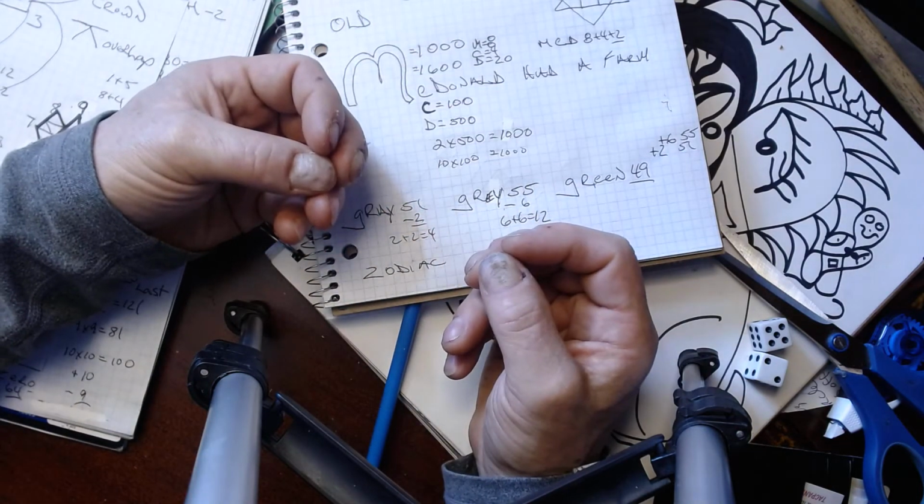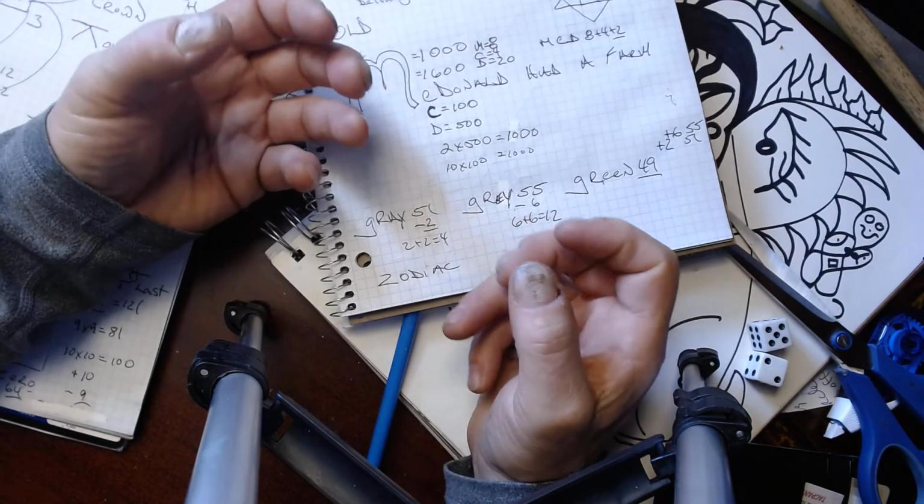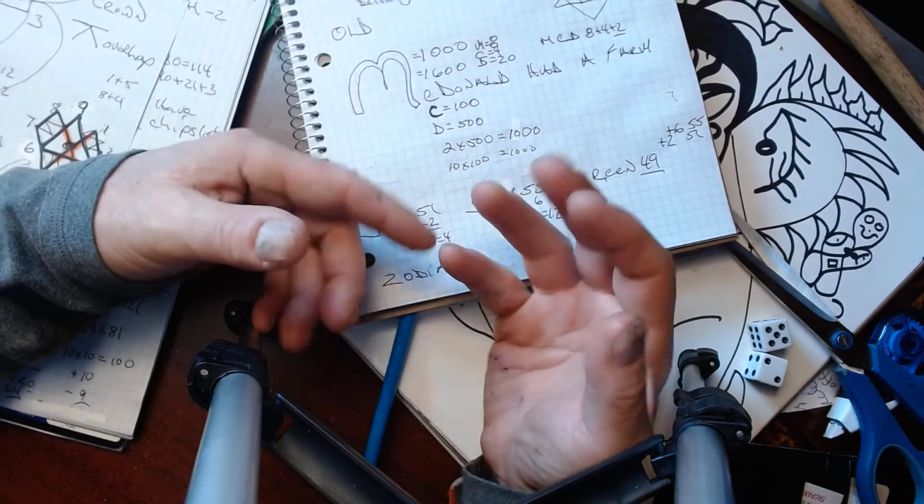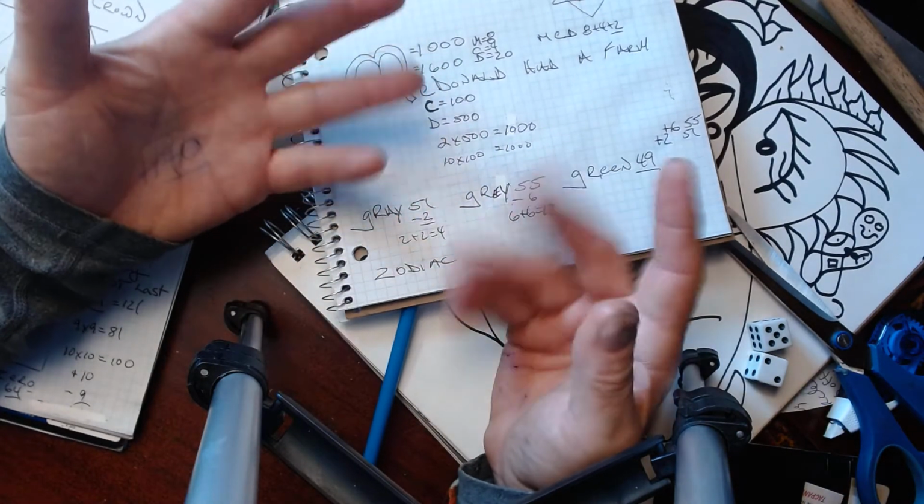6 is in the middle. 0 or 6 in the middle. What else can I say? 1, 2, 3, 4, 5, 6 on each hand. 66s are on each hand.